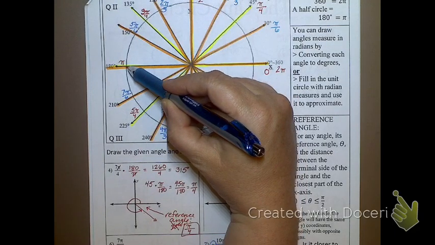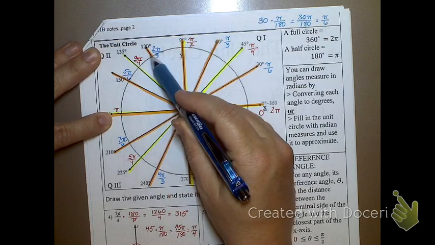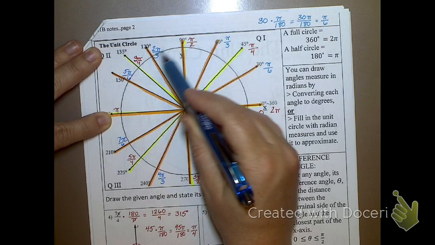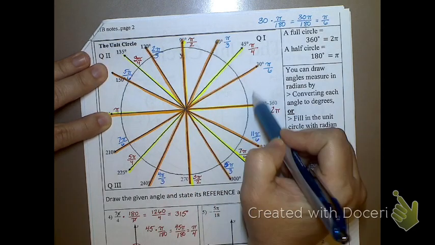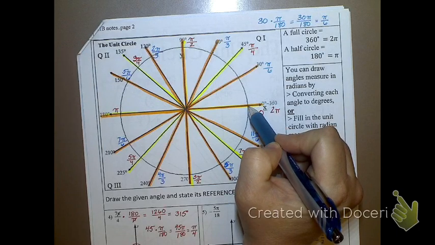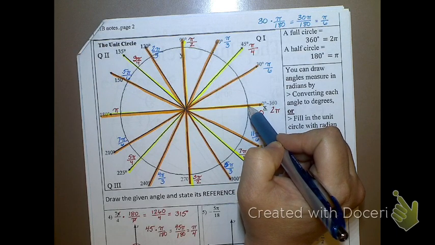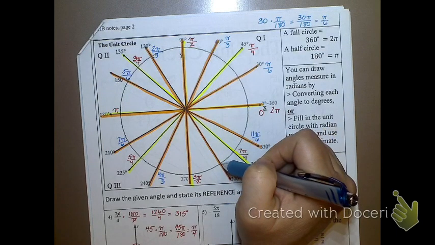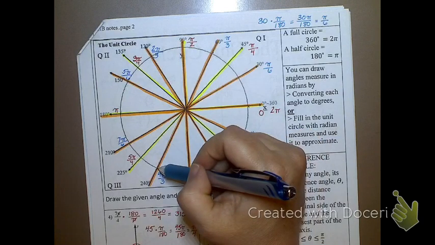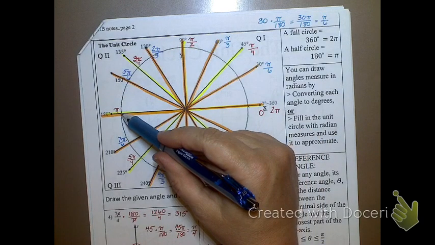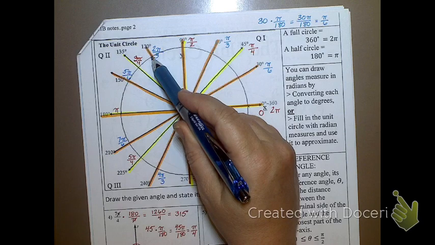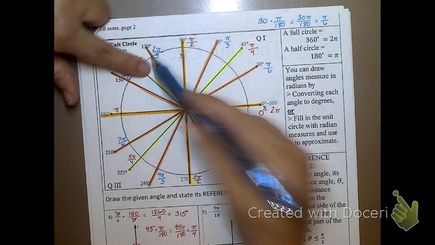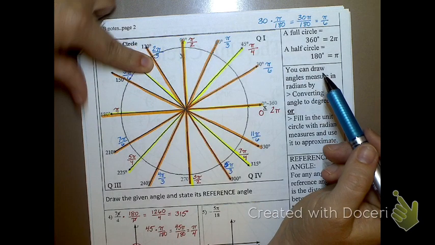You following? 4/3, 5/3, 6/3. Right? 7/3, 8/3, 9/3, 10/3. So negative 10/3 is coterminal with 2 pi over 3. So that's where I'm going to draw it.